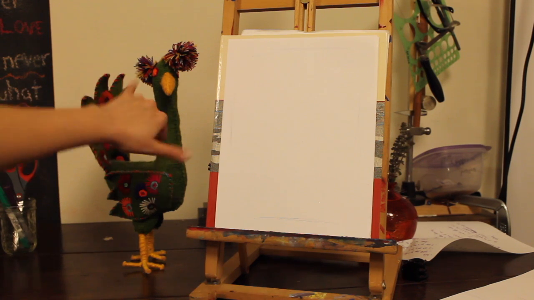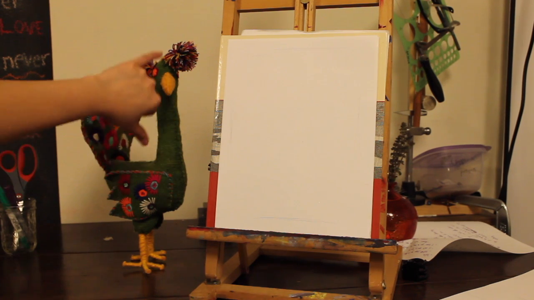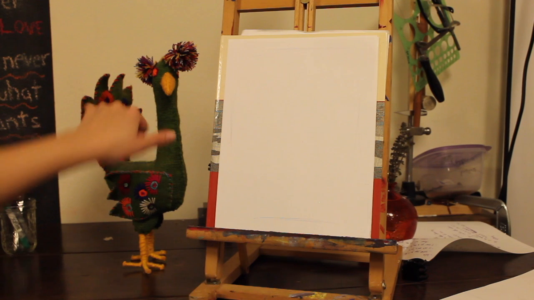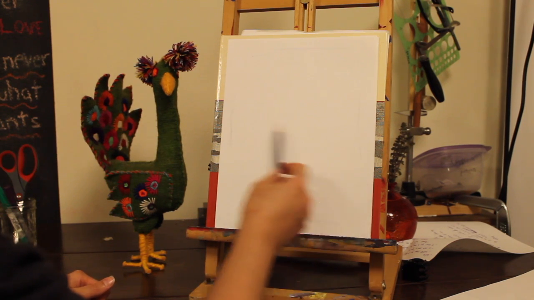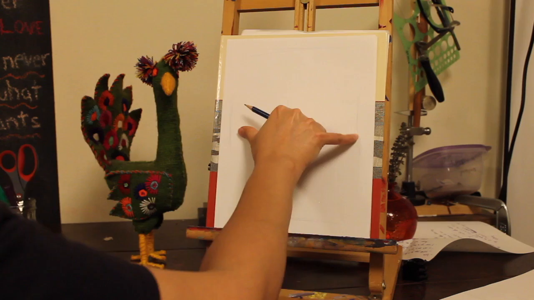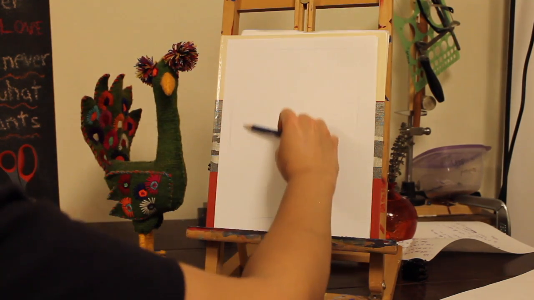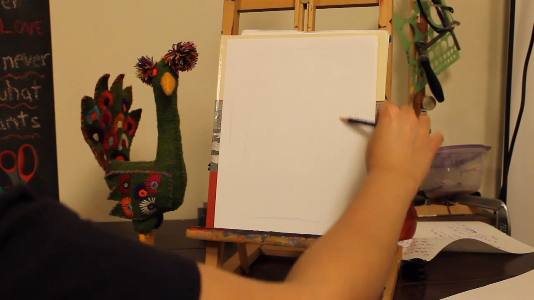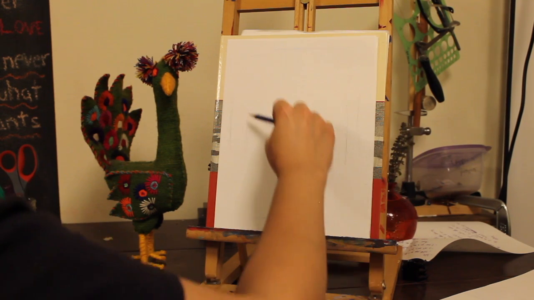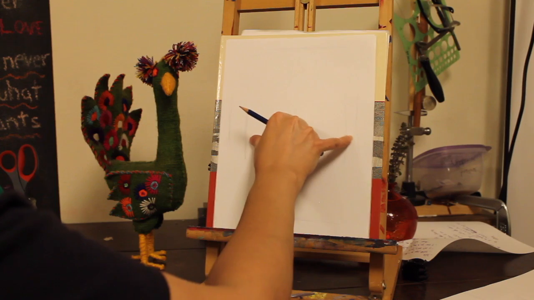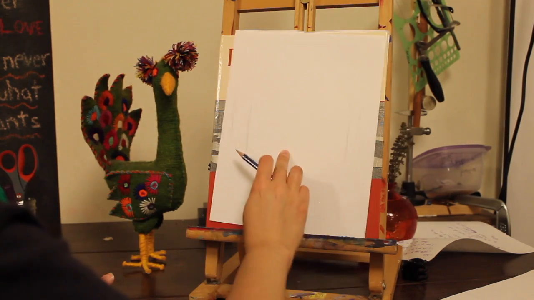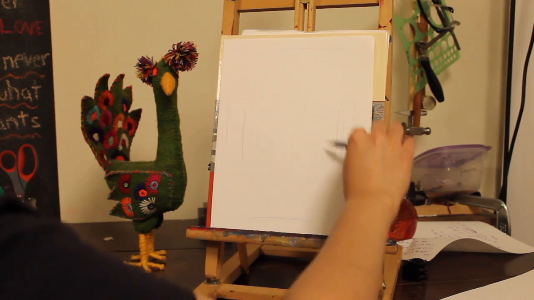So this doll is twice as tall as it is wide. So I can't make it this wide, because if I make it this wide, I don't have room on my page to make it twice as tall. So I'm going to make it a little bit narrower. Okay, so here, and then one. I think I need to make it even narrower.